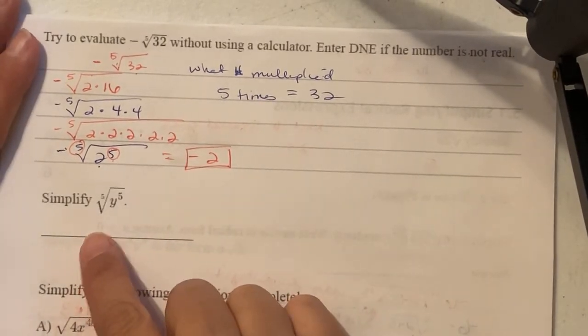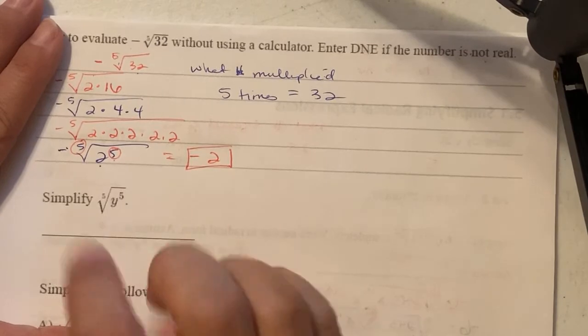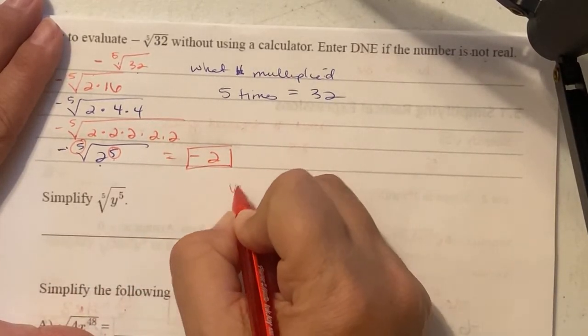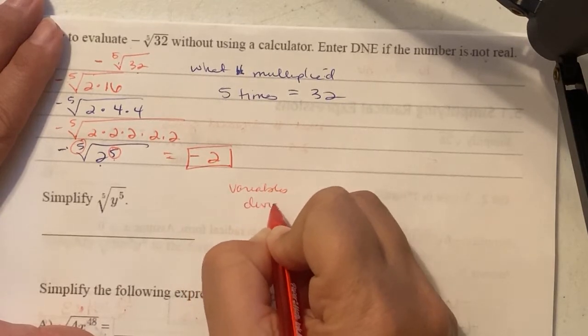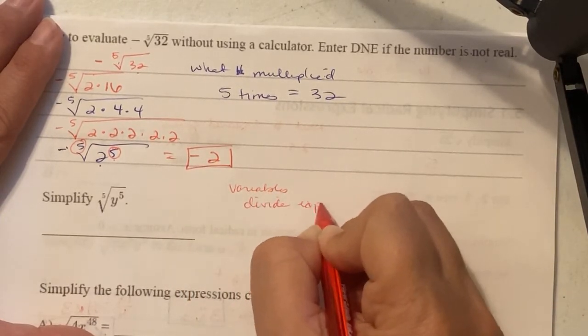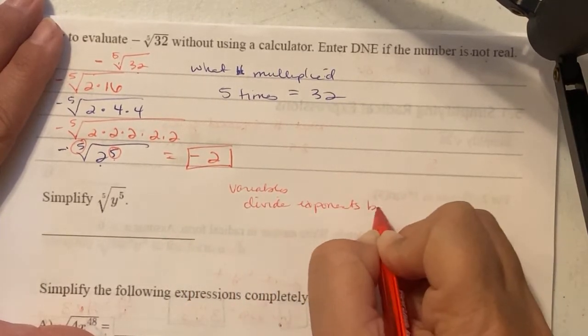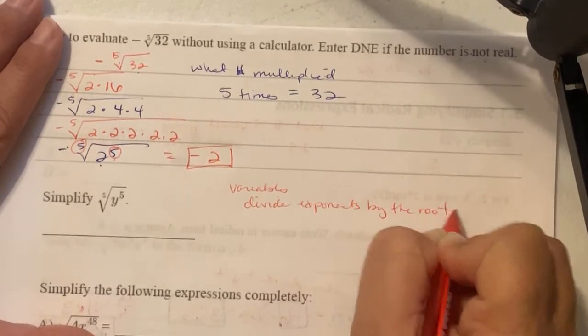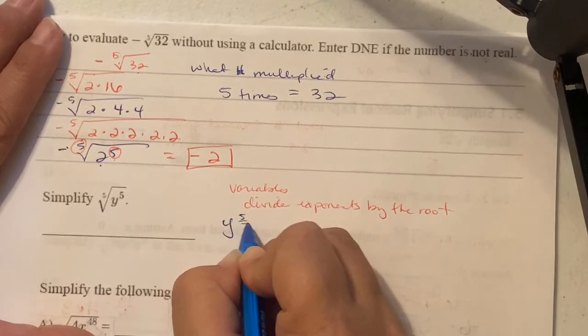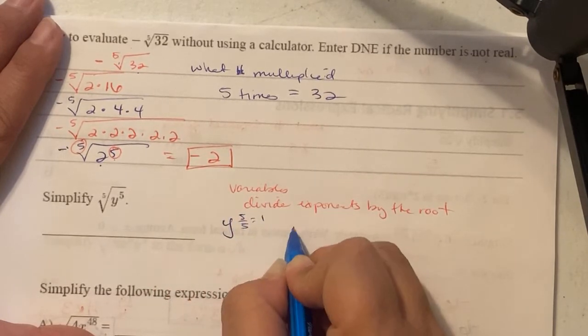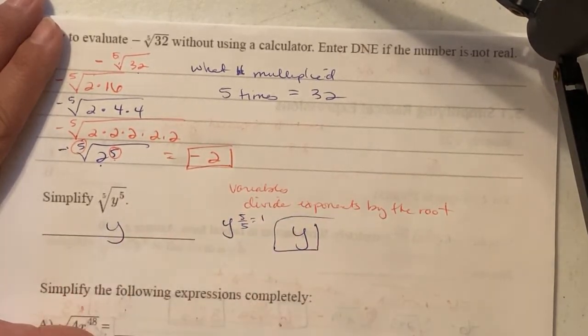On the next one, it says simplify the fifth root of y to the fifth. Remember, for variables, you're going to divide the exponents by the root. So think of it as y, 5 divided by 5. That results in 1, so we have a y coming out.